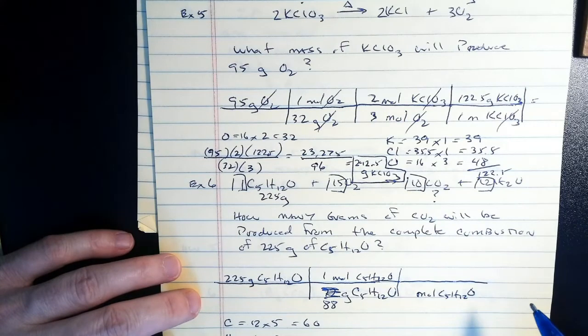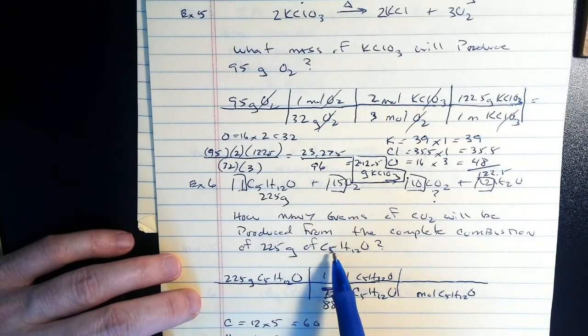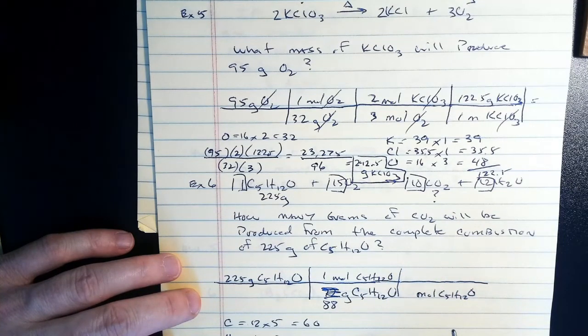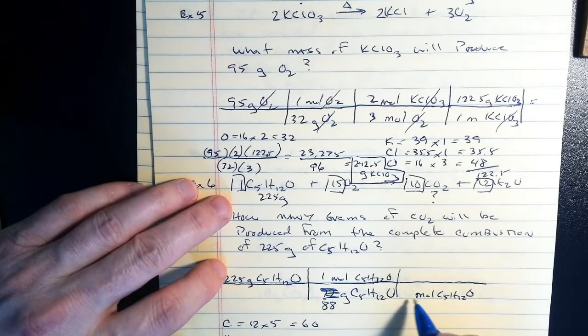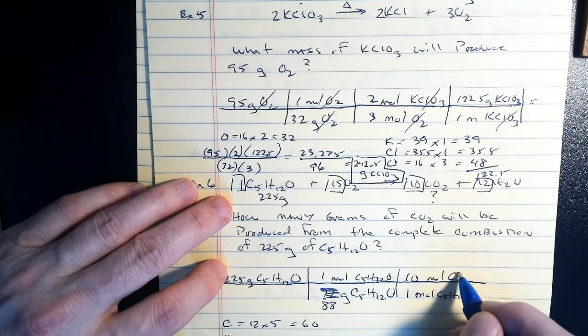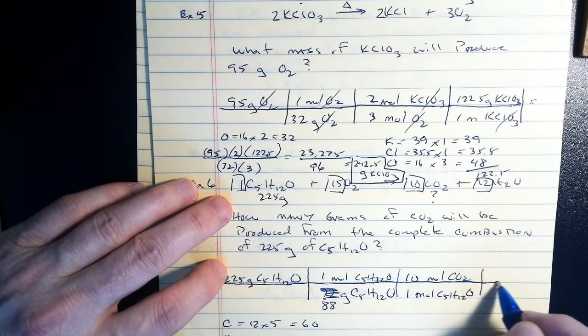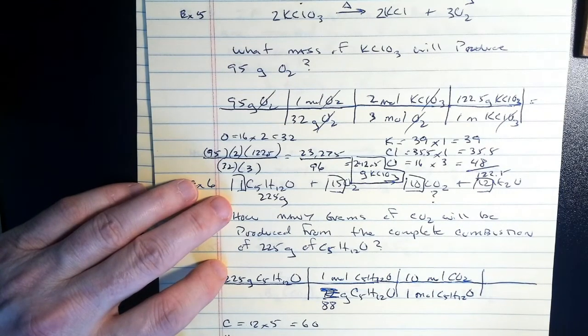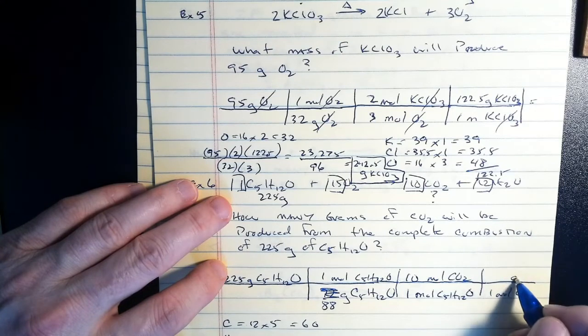So we're going from moles of this to moles of CO2. So look at our balanced equation. So we got 1 here for this. And for CO2 we have 10 moles CO2. Okay, now in 1 mole of CO2 we're going to have so many grams of CO2.